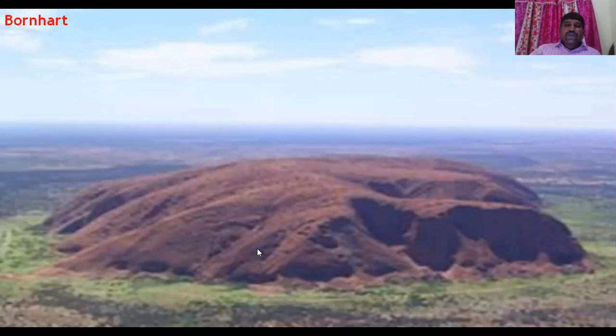Bornhardts are, for all intents and purposes, large isolated exfoliation domes. Not all bornhardts are necessarily landscape features. As with the tors, exhumation is most likely important in their development. The figure on the screen shows the bornhardts.